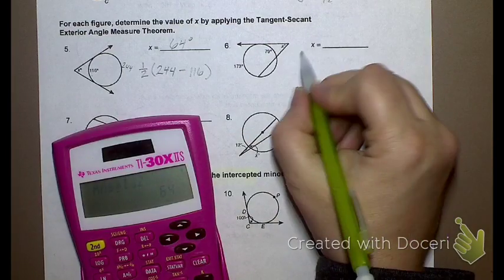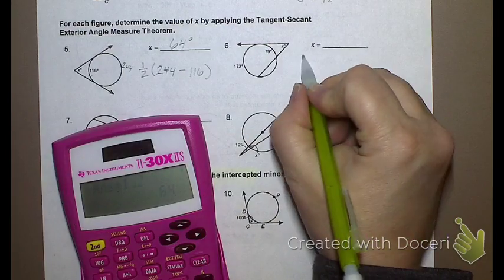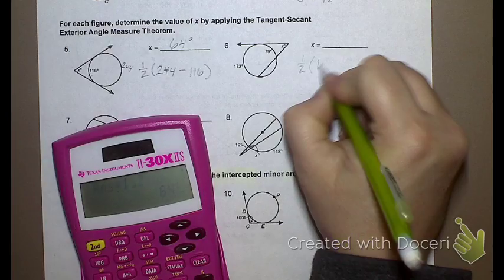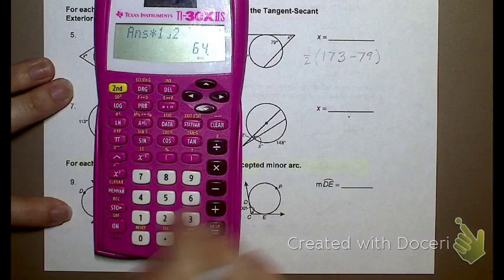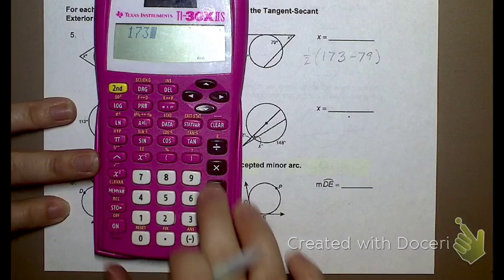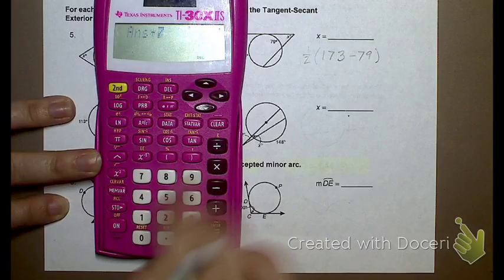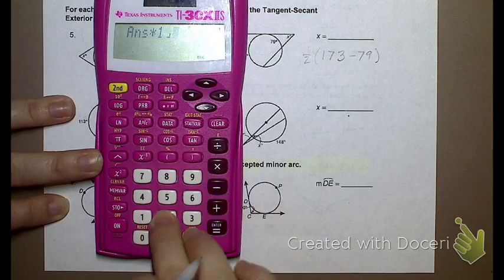Let's see, this one's easy. 1/2 of, they give me both arcs. Big one minus small one. So 173 minus 79 is 94 times 1/2 is 47 degrees.